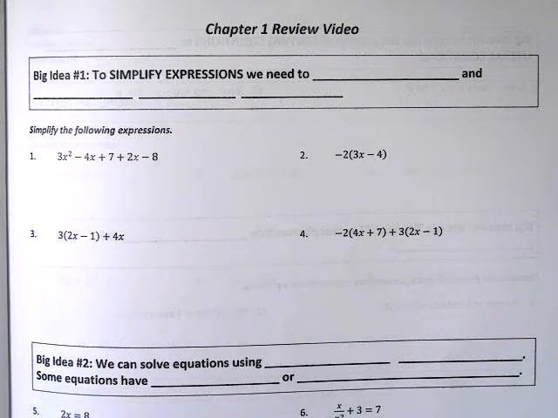Hello everyone. Today is going to be the last video for this chapter. There's no new material here. We're just going to be reviewing the major concepts from this chapter in order to get you ready for the chapter test. There are really three big ideas from the chapter. We're going to go through them and do a few examples for each, and then you'll be reviewing in class before we actually take the test.